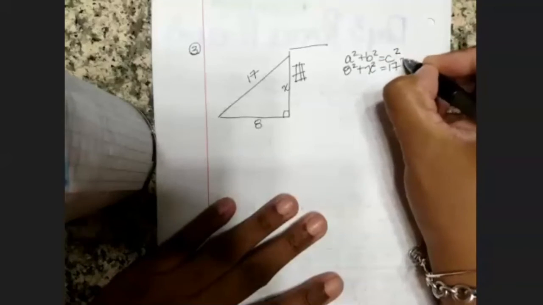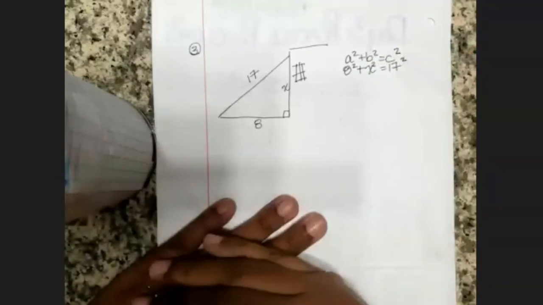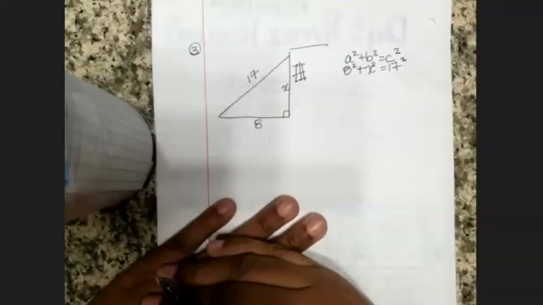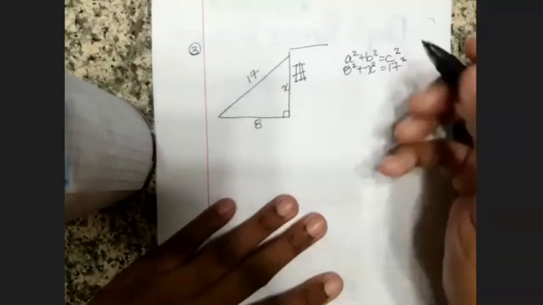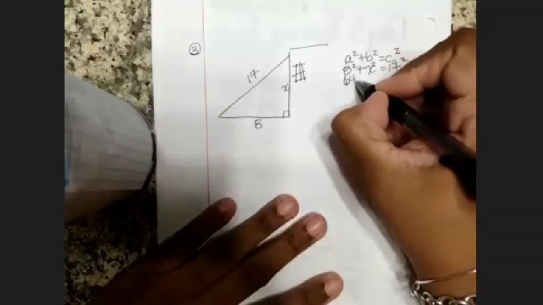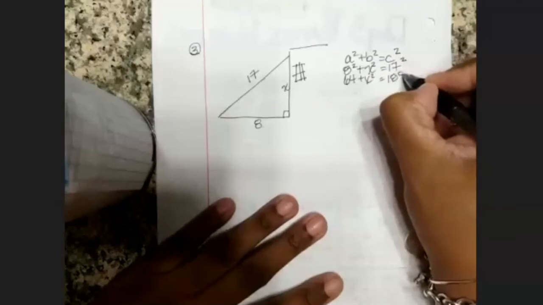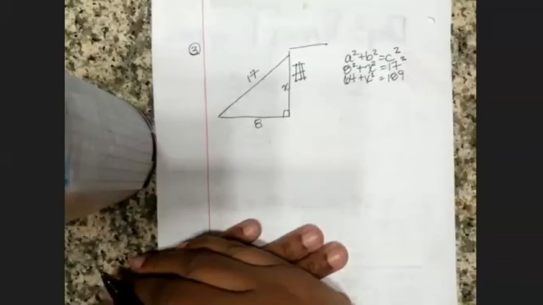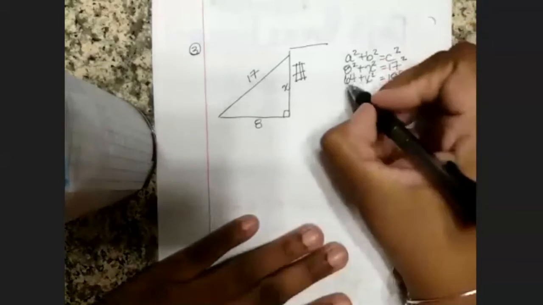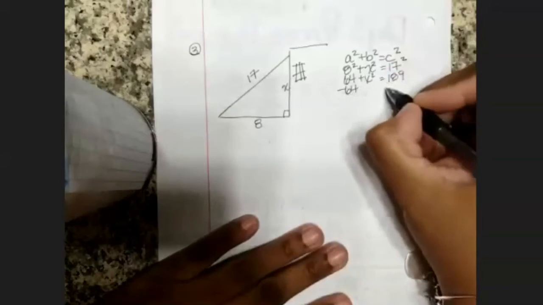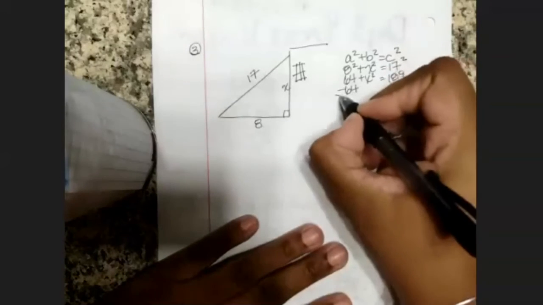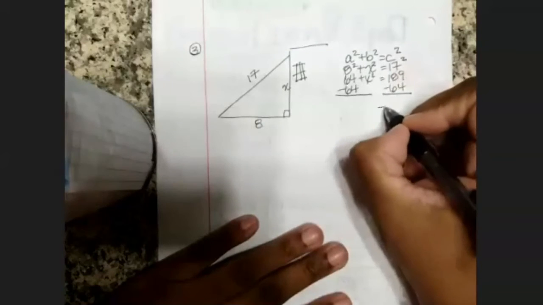So 8 and x are my legs because they form the right angle. 17 is across from the right angle, or it's slanted, however you want to look at it. But that is the hypotenuse. So I'm going to square the sides. And then I'm going to subtract, because remember I'm trying to get x by itself. So I need to subtract to move that 64 over.